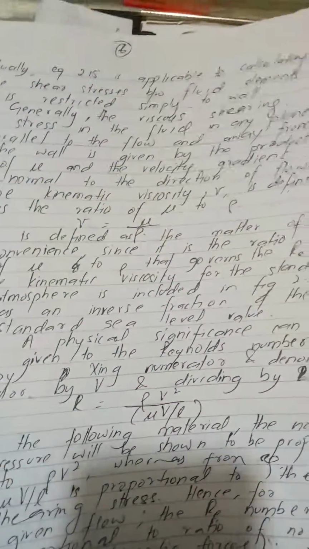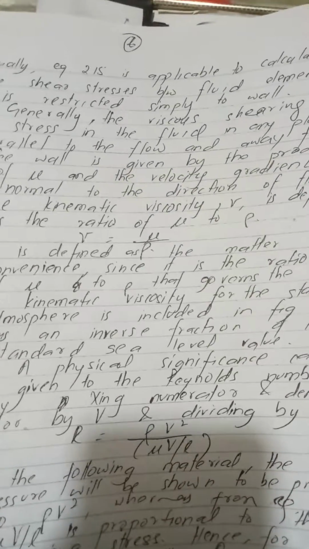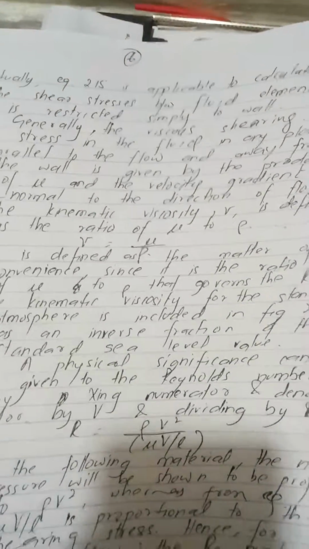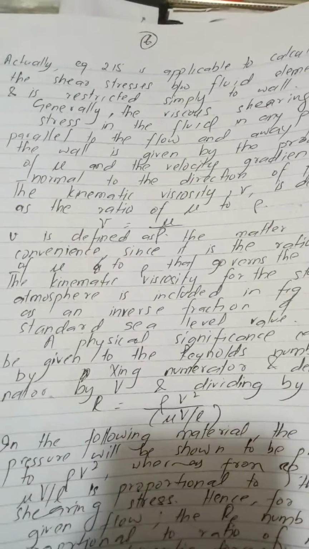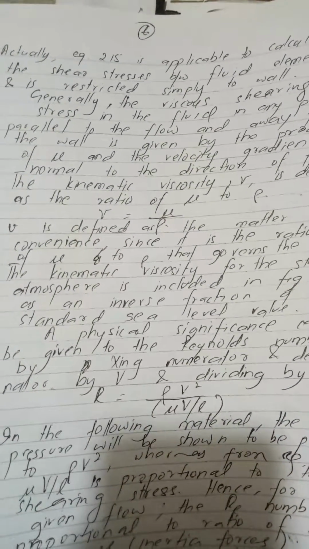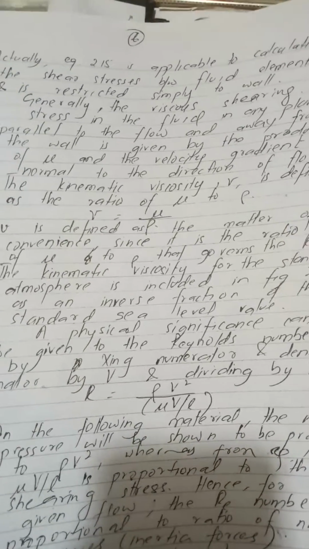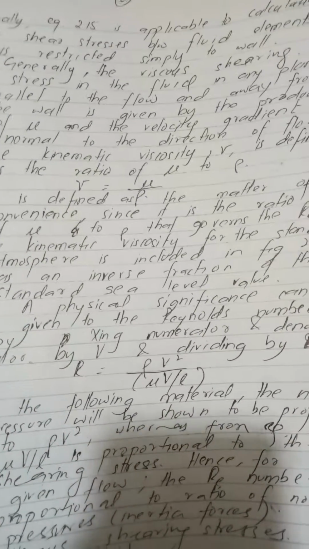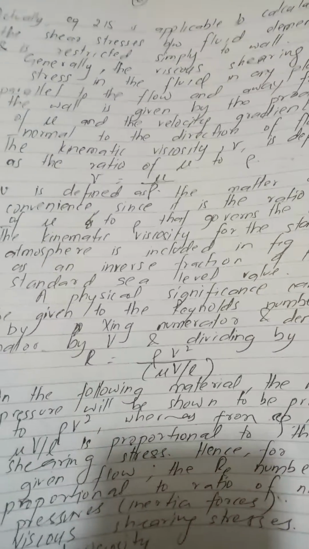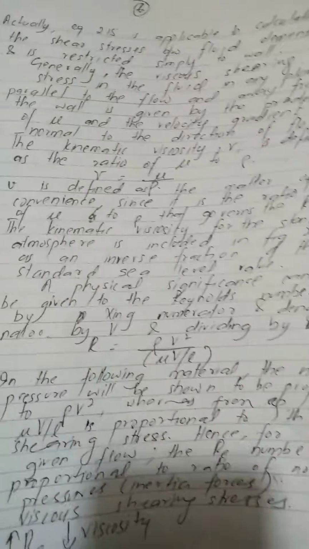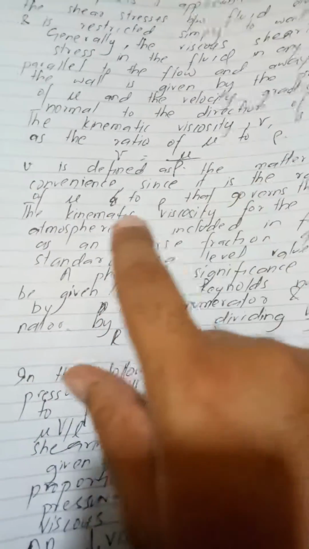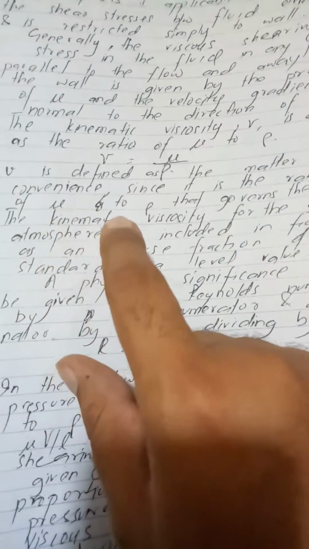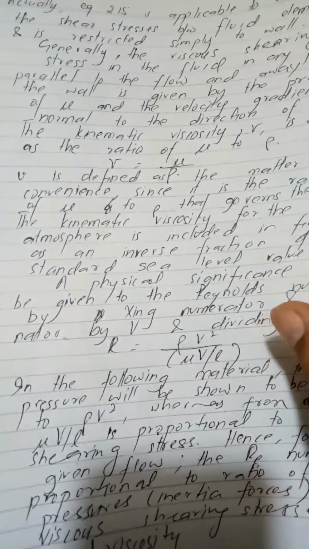Generally, the viscous shearing stress in the fluid in any plane parallel to the flow and away from the wall is given by the product of mu and the velocity gradient normal to the direction of flow. The kinematic viscosity nu is defined as the ratio of mu to rho, and this is how you're going to represent it. Nu is defined as a matter of convenience since it is the ratio of mu to rho that governs the Reynolds number.